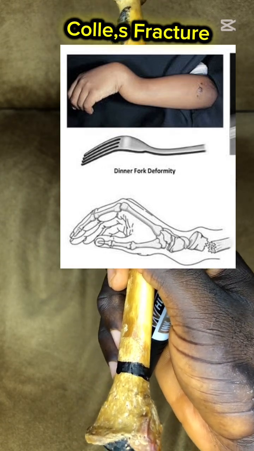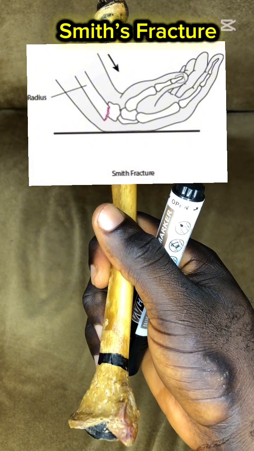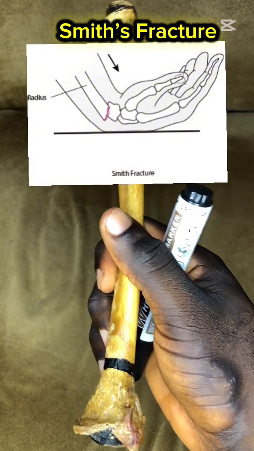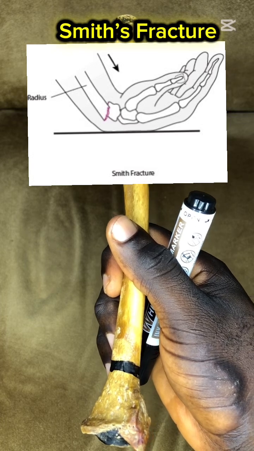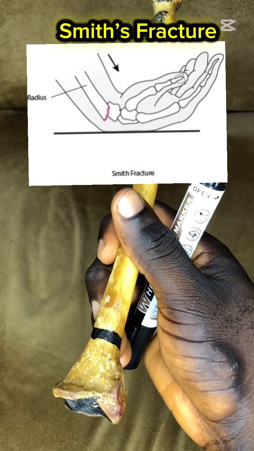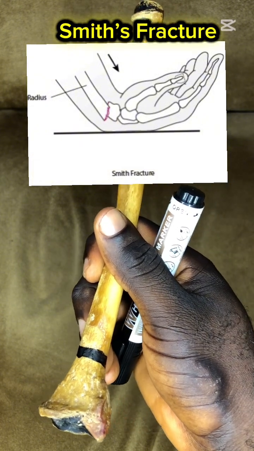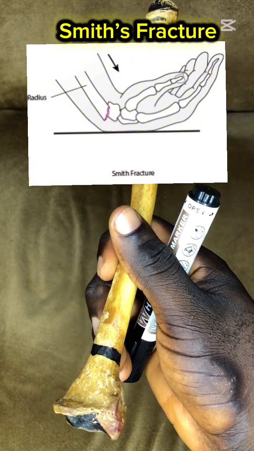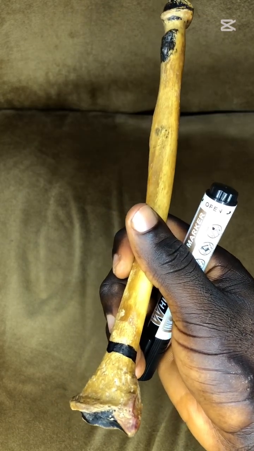So it is caused as a result of a fall on an outstretched hand. The next fracture is Smith fracture. Smith fracture is similar, like is opposite to Colles fracture, right? Although it is still a fracture on the distal end of the radius, when it fractures, the hand and the wrist will dislocate anteriorly. Recall that in Colles fracture, they dislocate posteriorly, right? So that is how Smith fracture works.